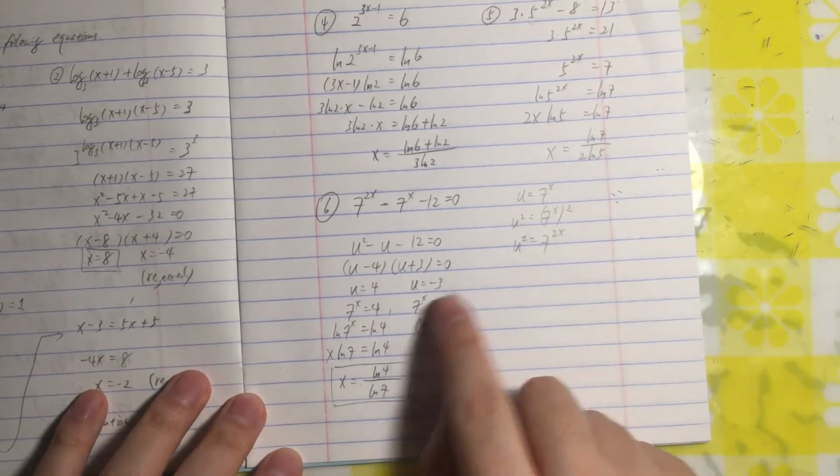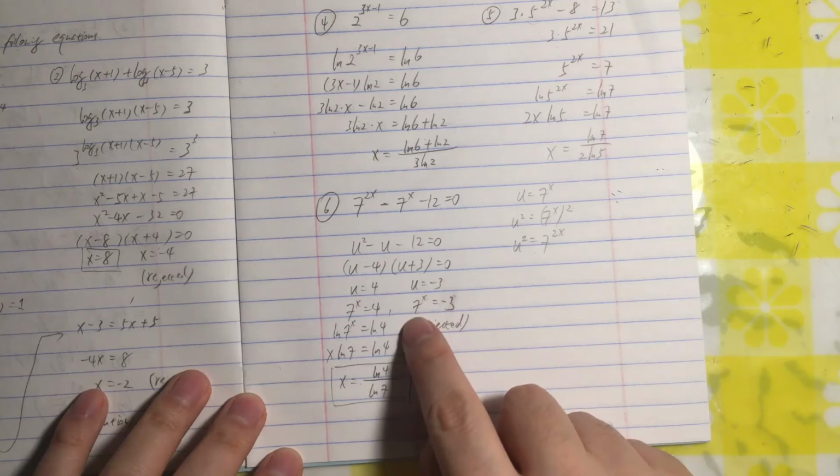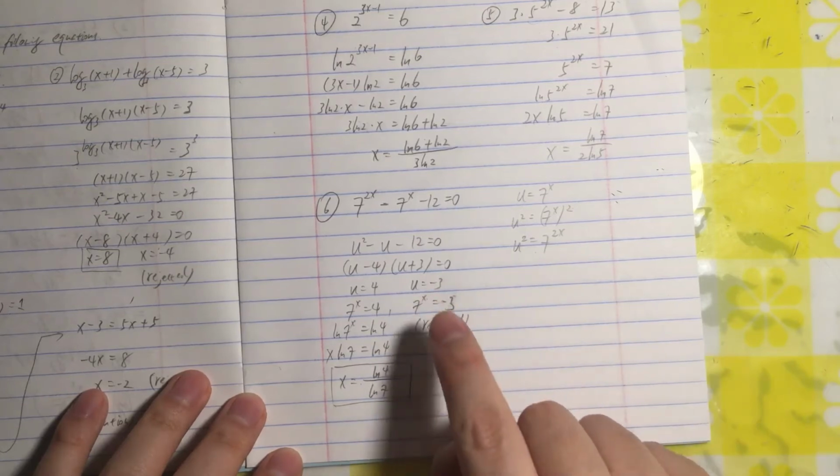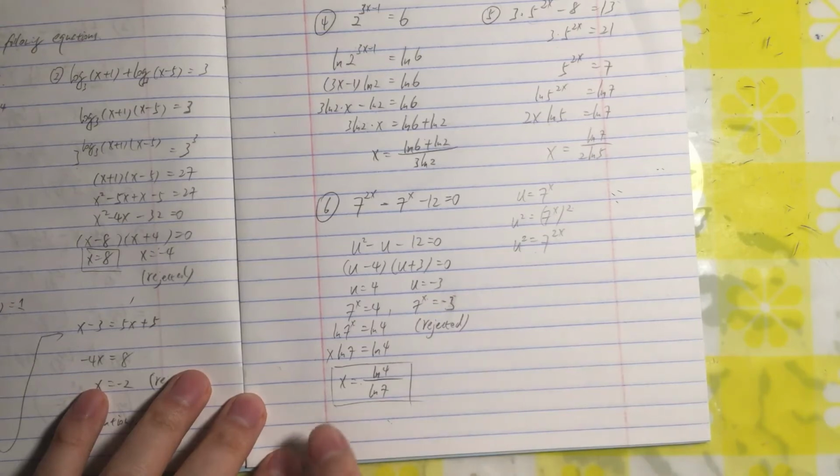Exponential function can never be negative. The range of exponential function is always positive. It cannot be negative 3. So this answer must be rejected. There's only one solution. x equal to ln of 4 over ln of 7.